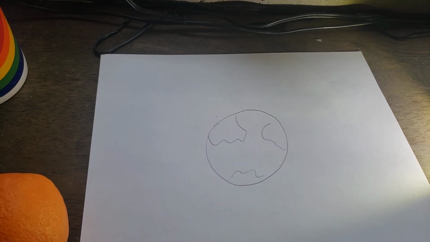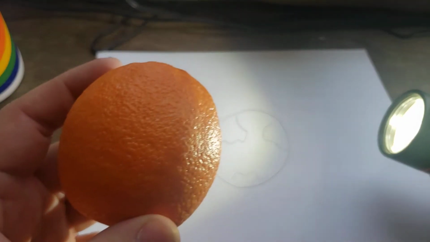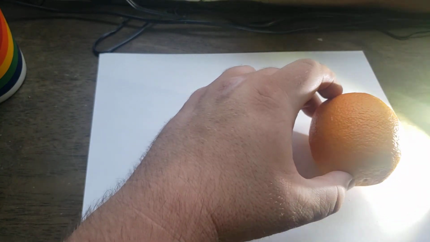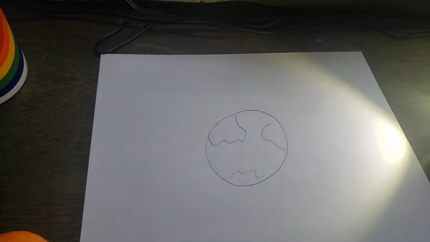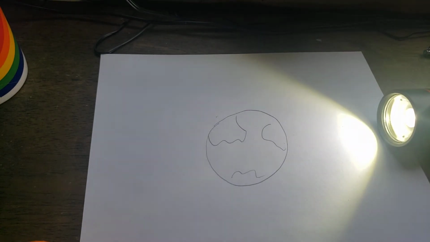Alright, Mr. Jelta here. I want to make a quick little video showing you why the moon changes its phase, why it looks like there's different moons. And the easiest way to do it is for me to just use a flashlight and an orange, because I didn't have anything smaller. Anyways, the sun does not move in our solar system. It stays put. So we're going to put our sun right here.